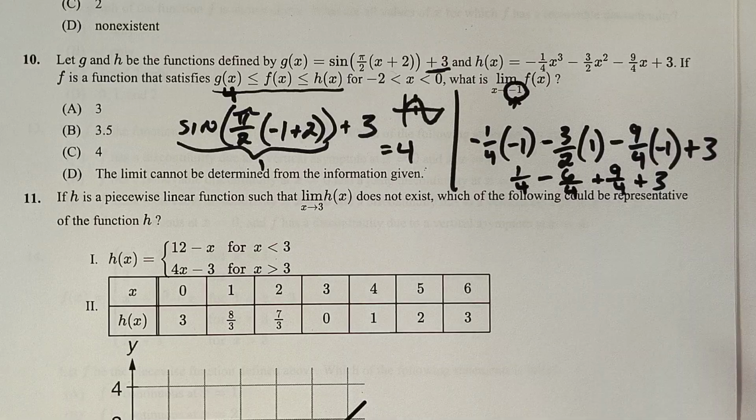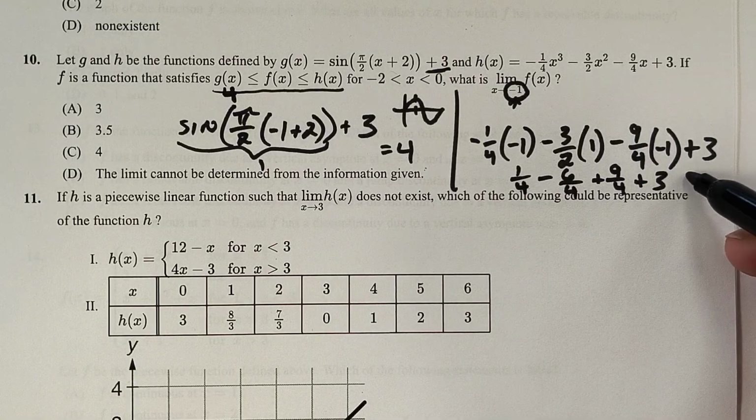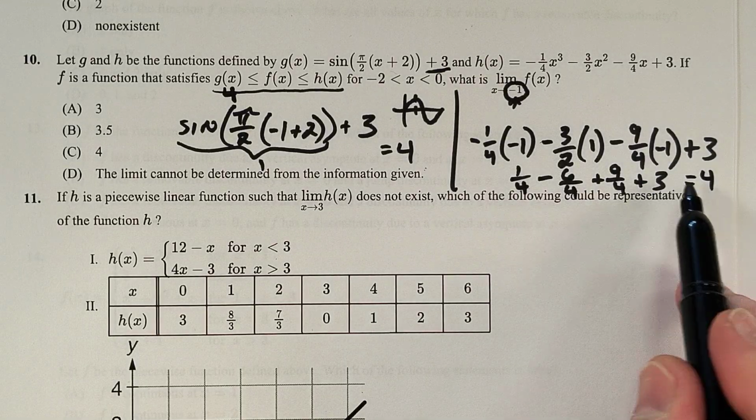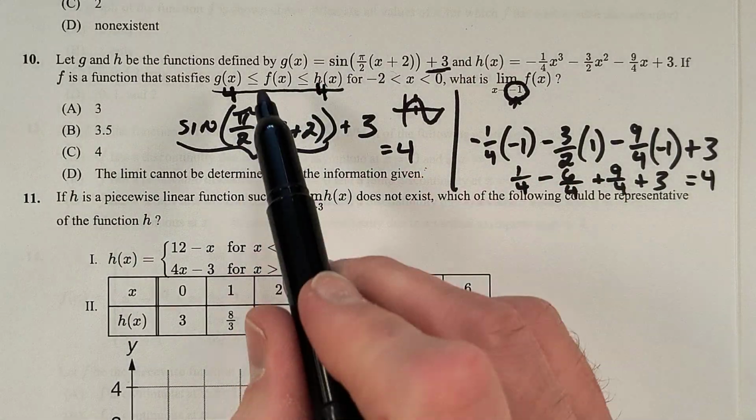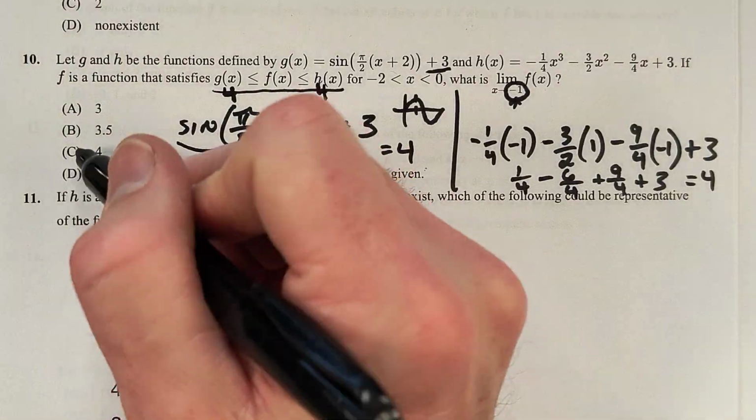Where am I going to put that? Well, 4/4 is just 1, and then I'm going to add 3 to it. So that equals 4. Therefore, if the two bounds, we'll say, of the squeeze function are both 4, then the function must be 4.